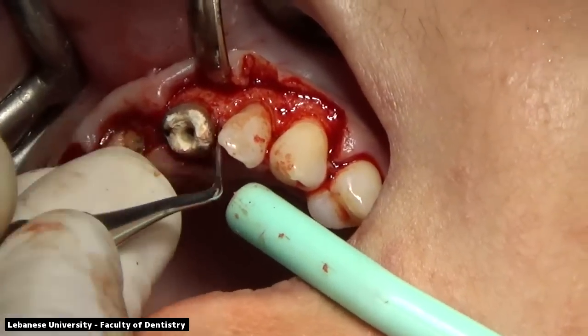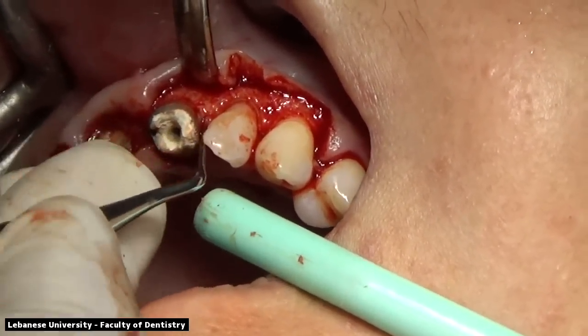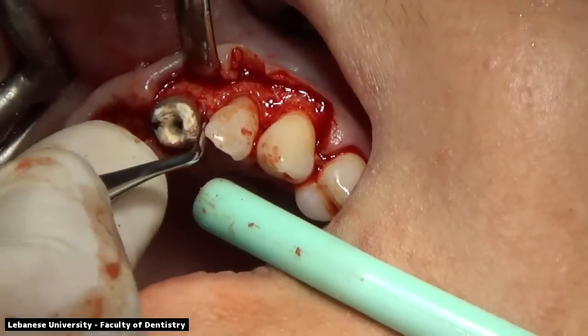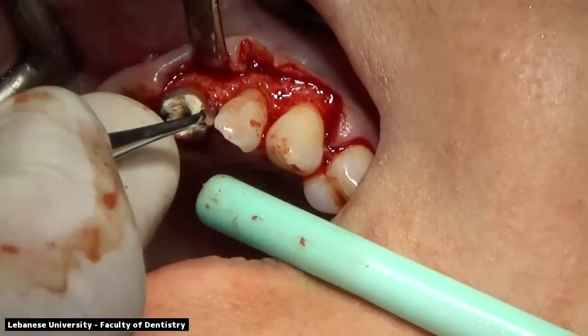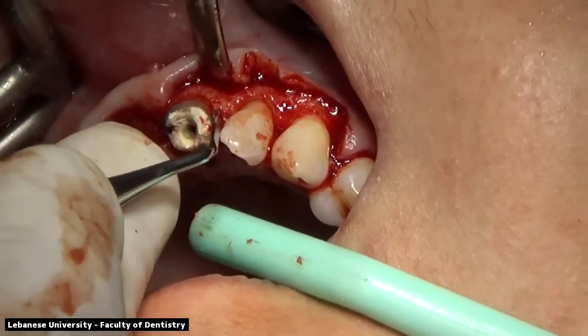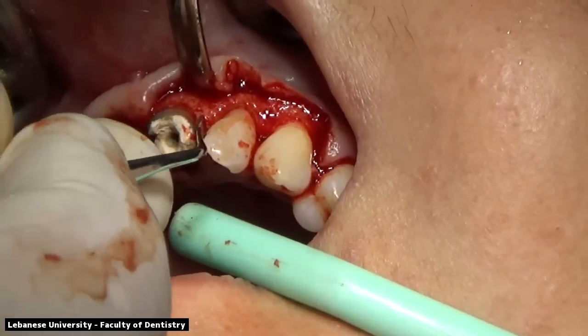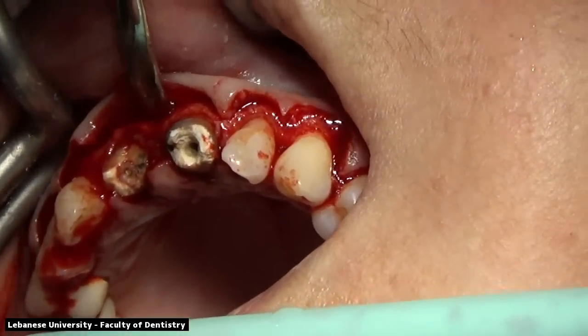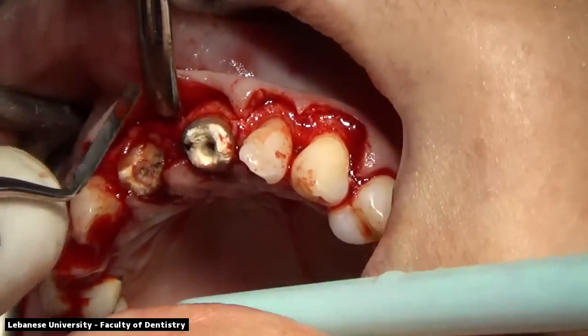Once the right central incisor started moving, we moved on to the left central incisor, and we're doing the same motion, buccolingual, starting from the distal side and then moving to the mesial side. Once we feel that the root is slightly movable, then we can proceed with our remaining root extraction forceps to remove it atraumatically.